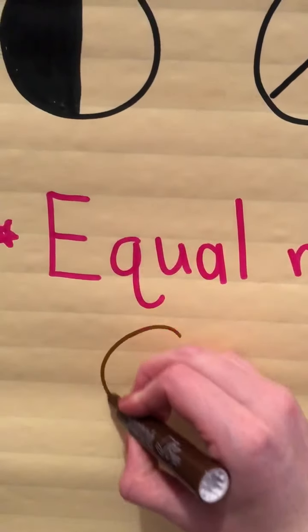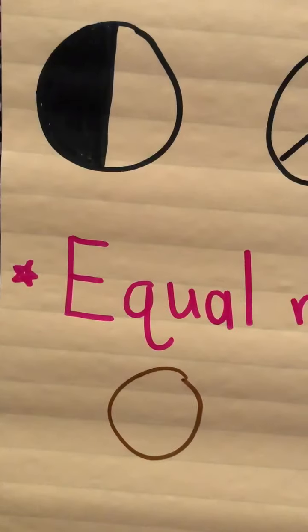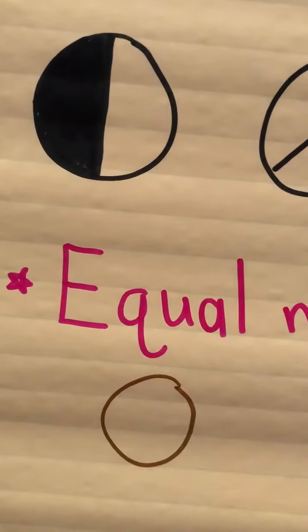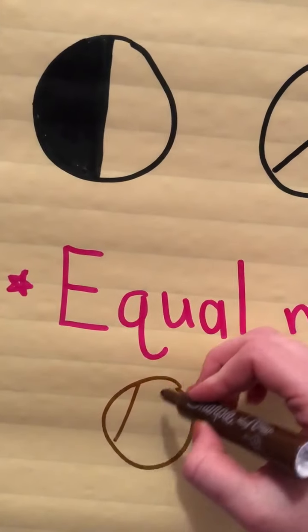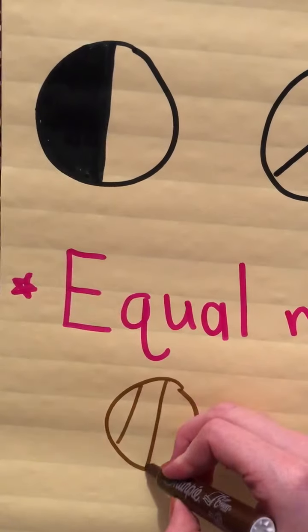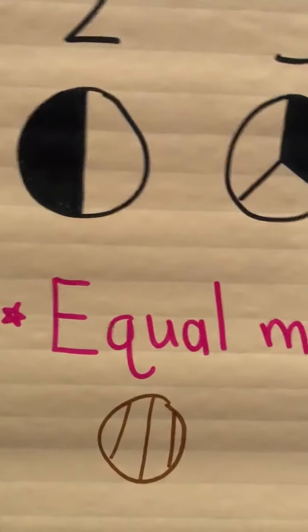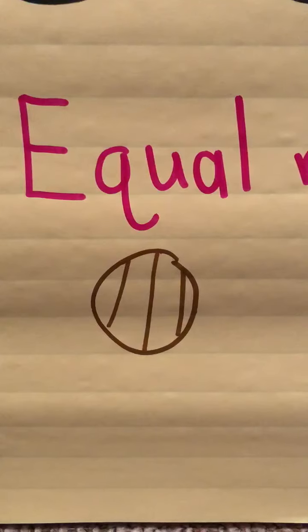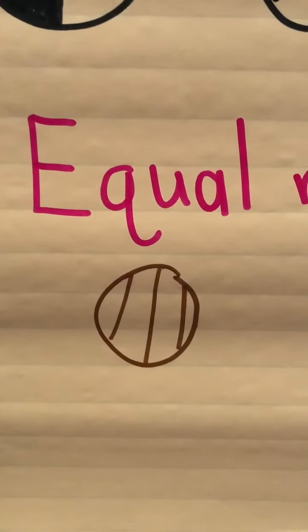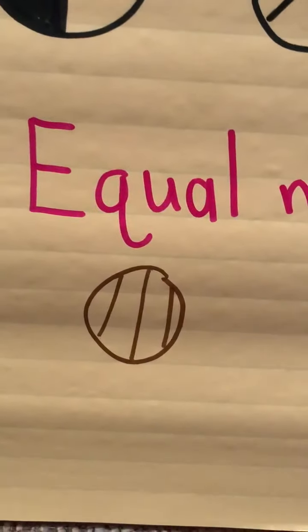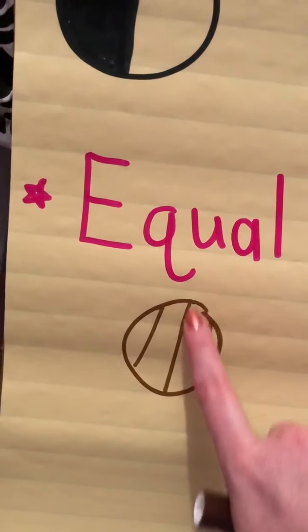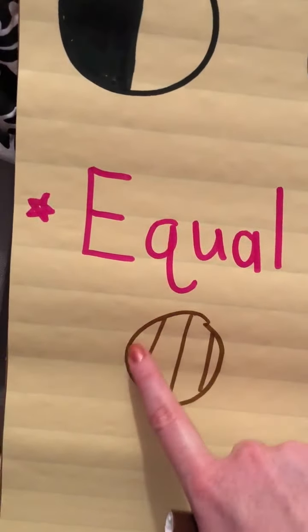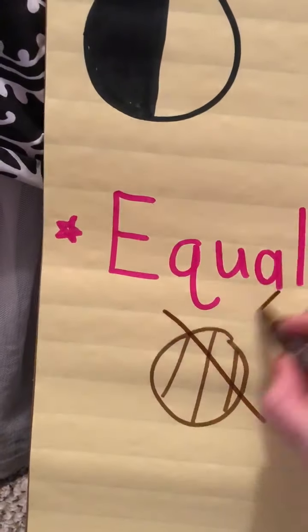So let's pretend I'm slicing up a cake. Okay, here's a cake, and I cut it into 4 parts. Could we split that? No, that is not equal. Those parts are not the same. This piece is little, this piece is big, this piece is big, and then we have another little piece. So this is not equal. That would not be equal.